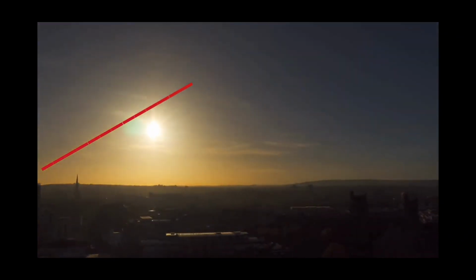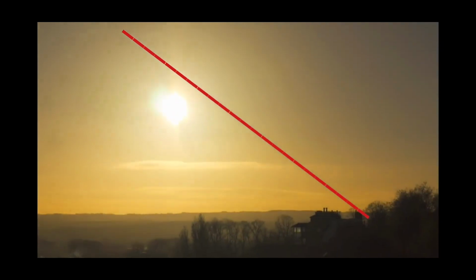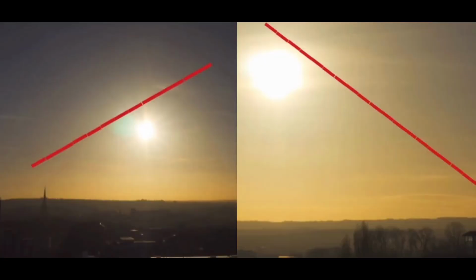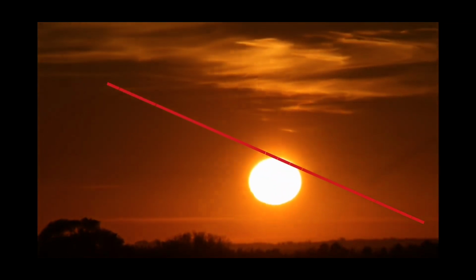Okay, so it follows this line on the way up, and it follows the line on the way down. So in this case, the sun made a pyramid, and that disproves the globe model. So there you go. I disproved the globe in 45 seconds. Let me explain to you why.